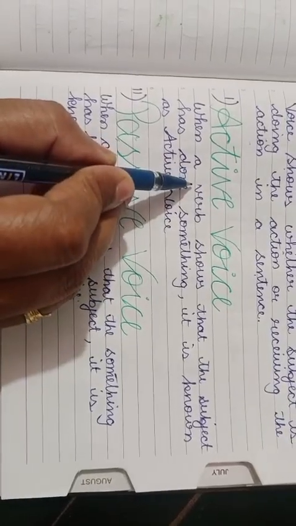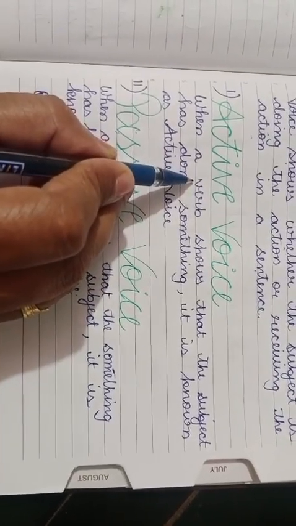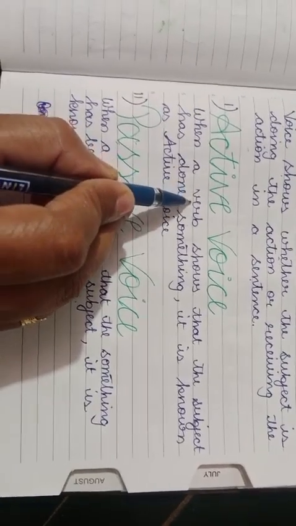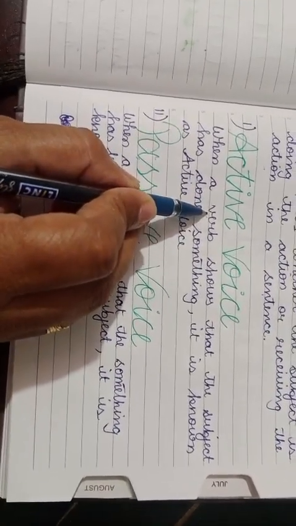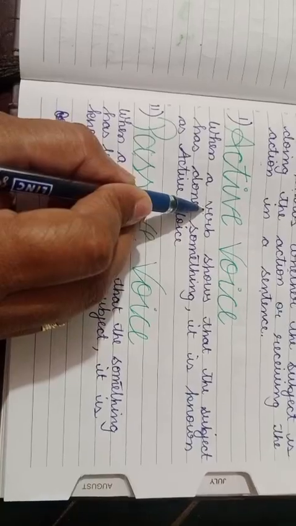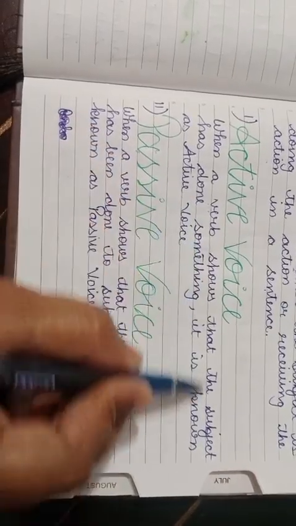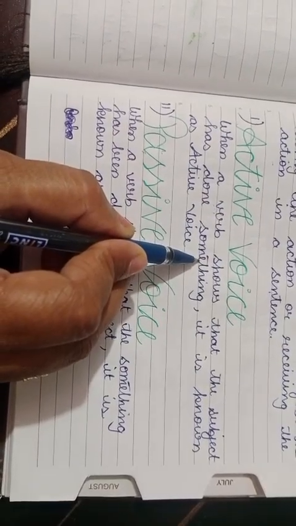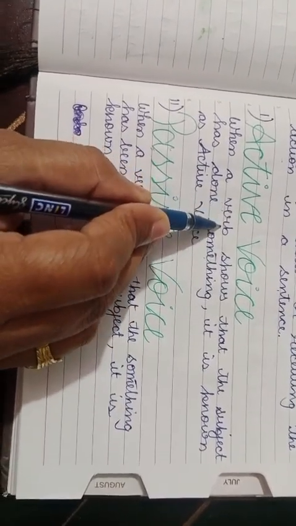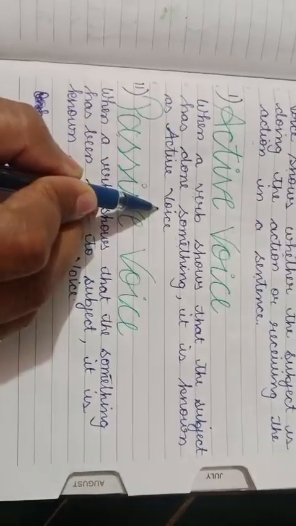Beta, now you know in every sentence there is the need of a verb, means a verb is a must in a sentence. So if that verb in a sentence shows that the subject has done something, means the doer of that verb is the subject, it is known as active voice.